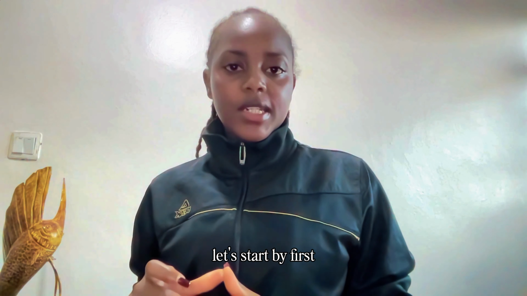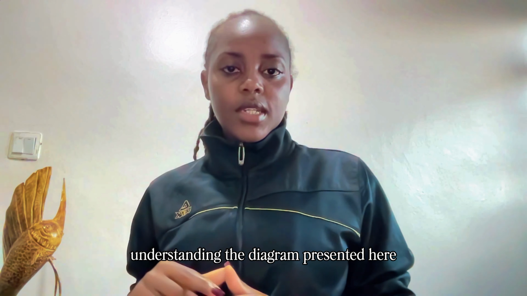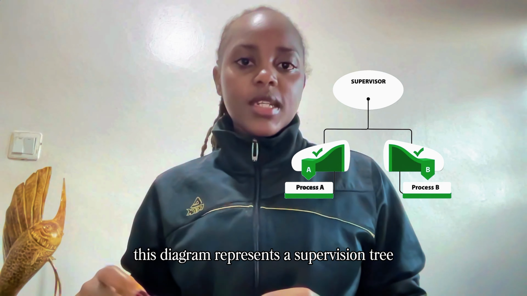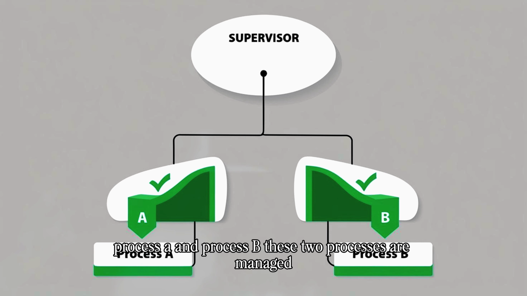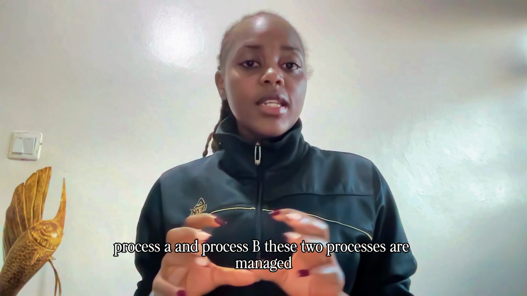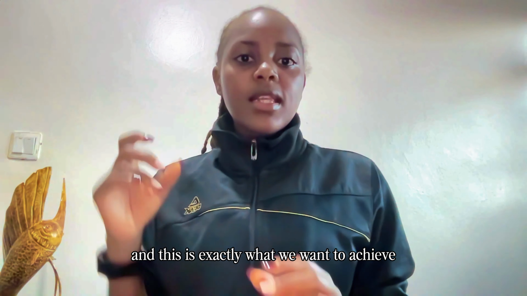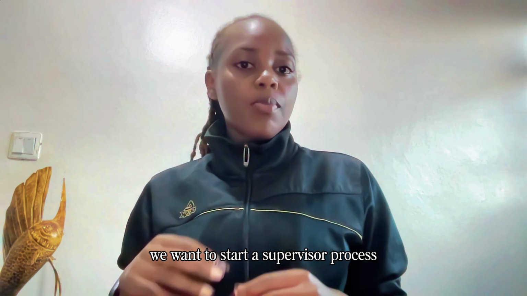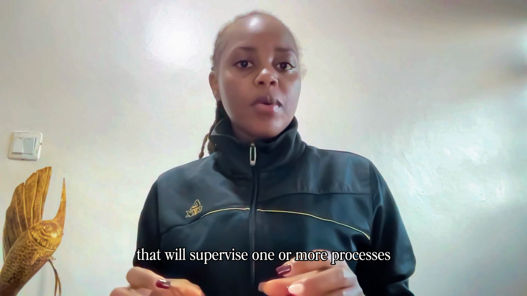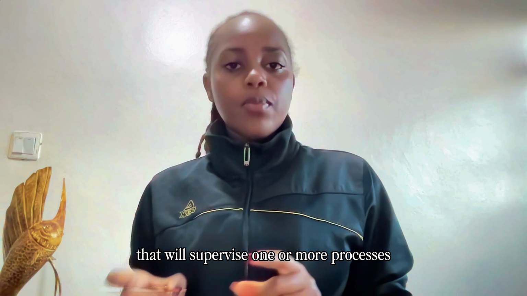Let's start by first understanding the diagram presented here. This diagram represents a supervision tree. At the top of the supervision tree, we have the supervisor process. Under the supervisor process, we have 2 child processes, process A and process B. These 2 processes are managed by the supervisor process, and this is exactly what we want to achieve. We want to start a supervisor process that will supervise 1 or more processes.